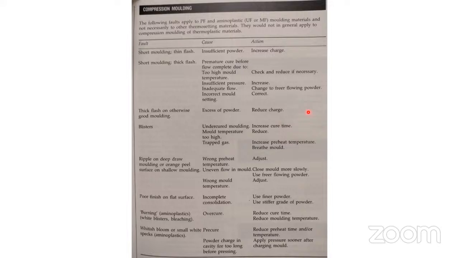I want to know because sometimes we are making SMC parts. Up to which minimum thickness can I go? That is my doubt, because I want less thickness. What material are you using? SMC, sheet molded composite, with polyester epoxy resin.